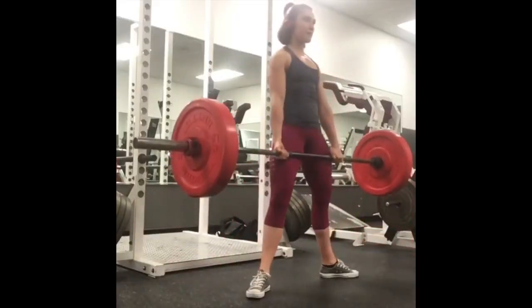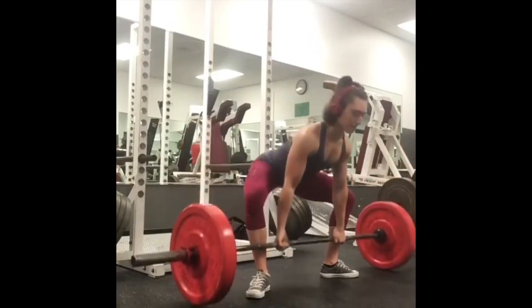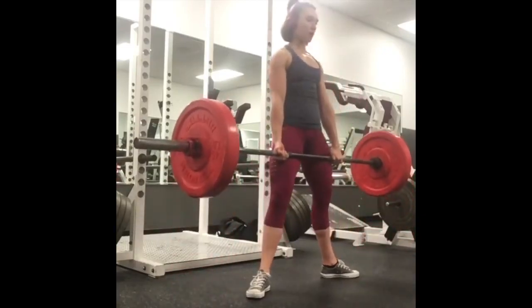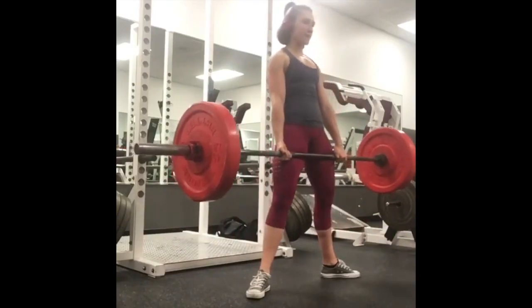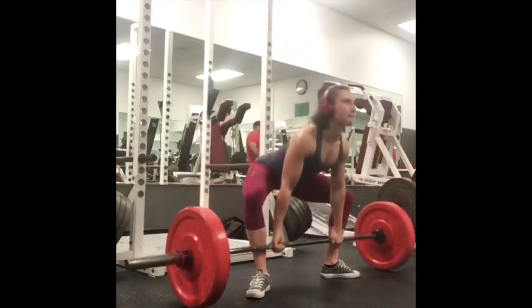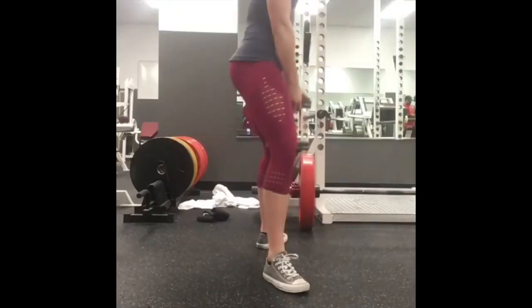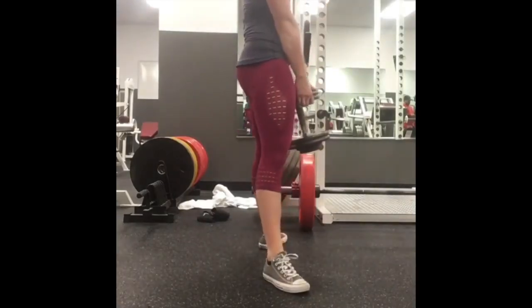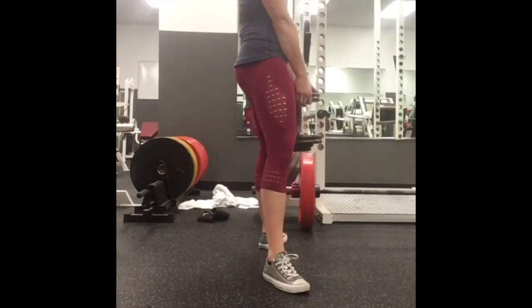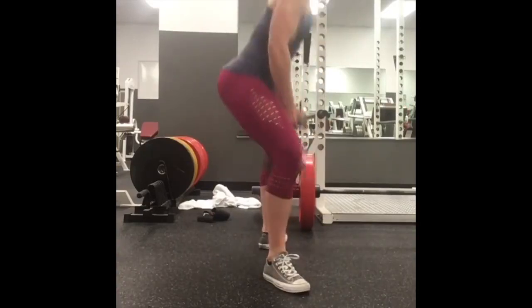Here I'm doing a sumo deadlift, which is better for glute engagement than other types of deadlifts and really focuses on the side of the hips and that glute squeeze. You can also do a sumo deadlift, not with a barbell, but with a dumbbell, especially if you're starting out. It's a little lighter and allows you to learn tucking those hips under, engaging the glutes with a lighter weight.